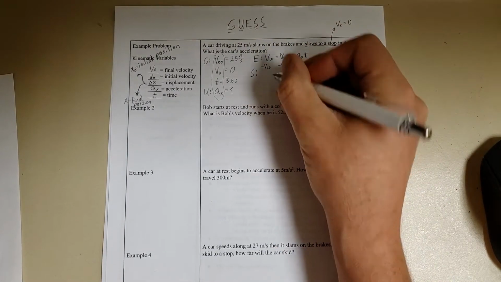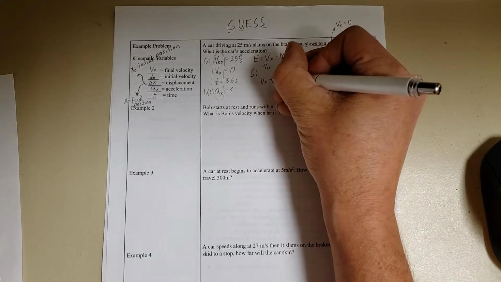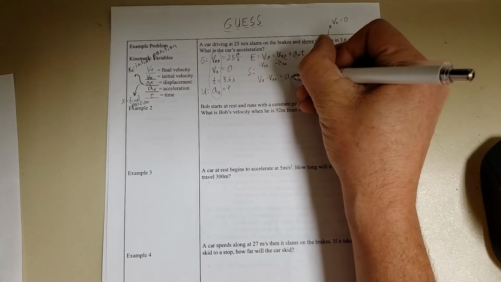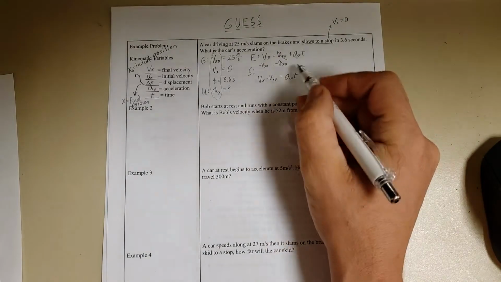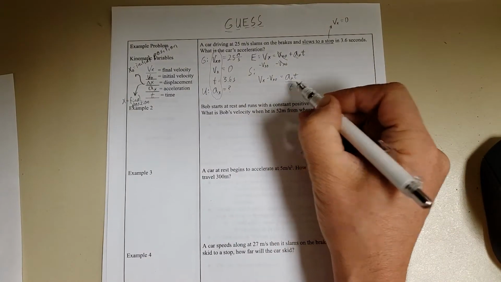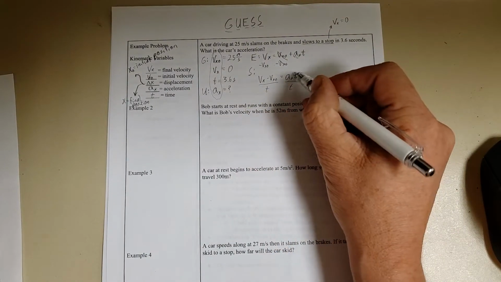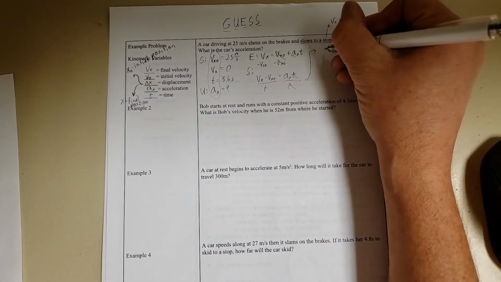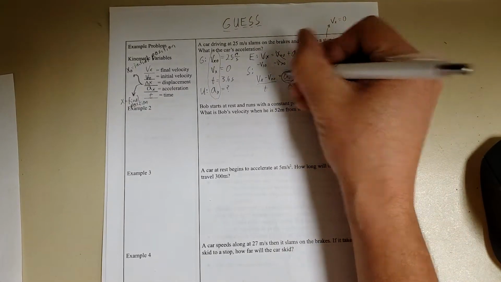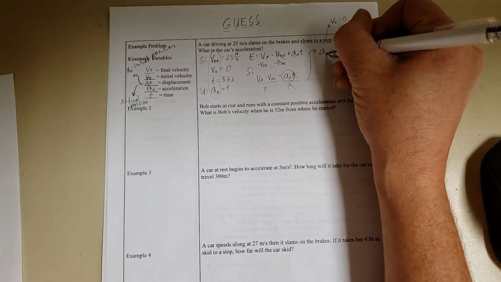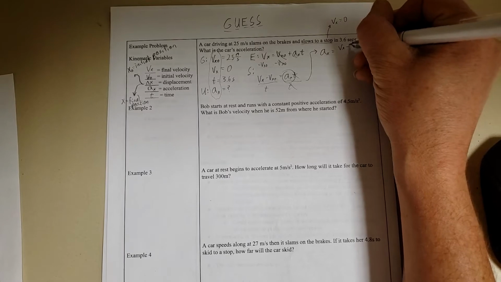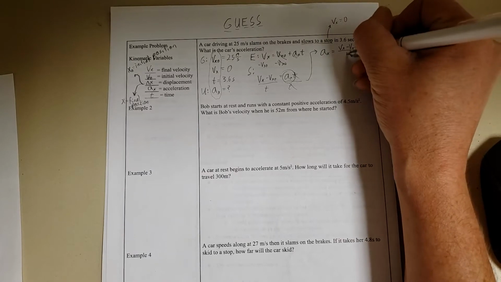And so when I do that, I get on the left side, final velocity minus initial velocity equals, on the right side, I have the acceleration times time. And then to get the acceleration by itself, I just need to divide both sides by the time t. And when I do that, I get that my acceleration, which is by itself now, I'm going to put it on the left. I like putting what I'm solving for on the left, is going to equal final velocity minus initial velocity divided by time.